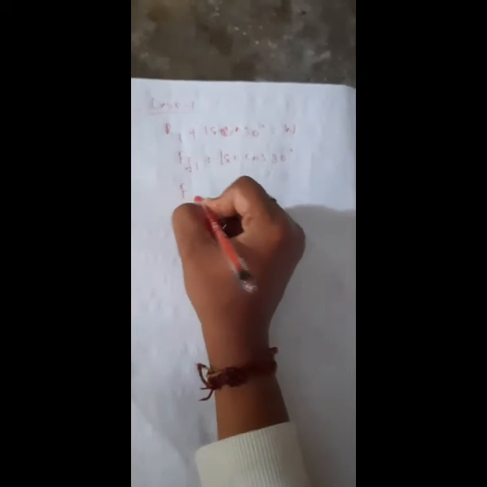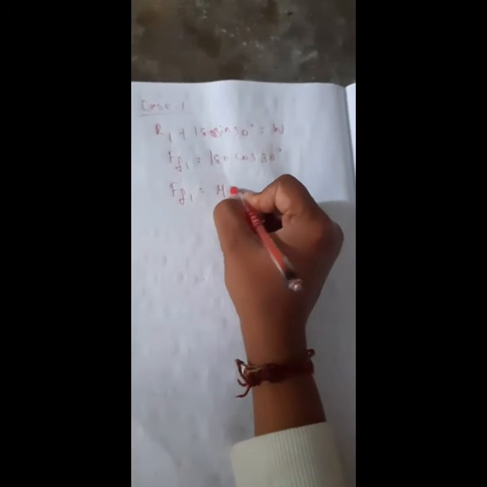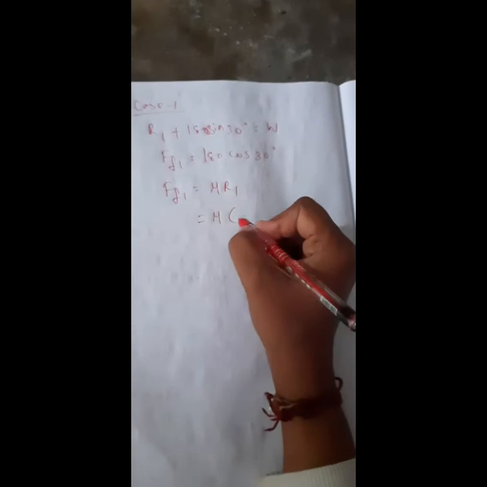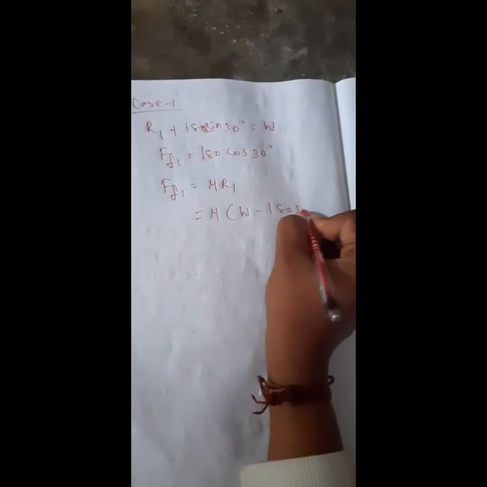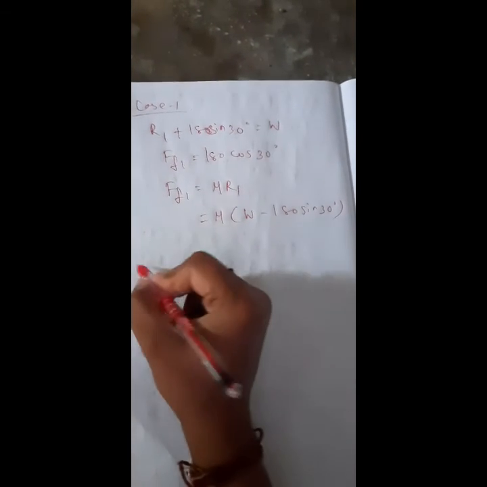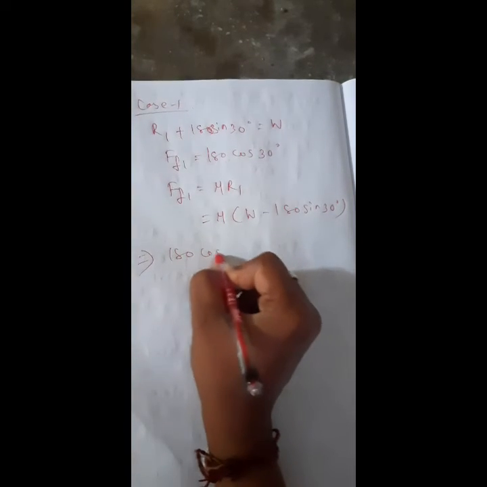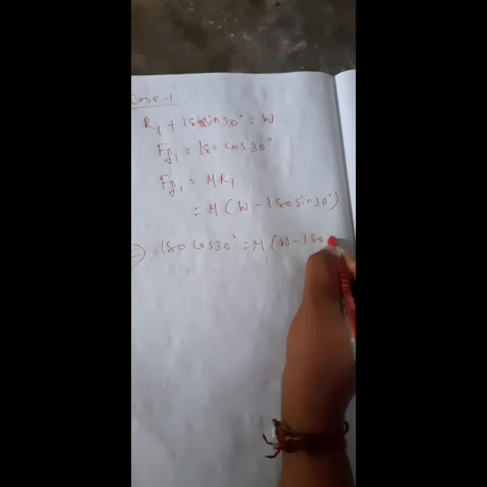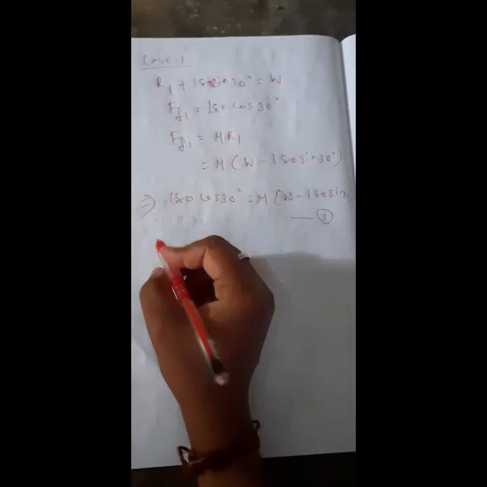From Coulomb's law, Ff1 equals mu R1, that is mu into R1, and we'll take that side, so W minus 180 sin 30. That implies 180 cos 30 equals mu times (W minus 180 sin 30). From here we got this equation. Let this be equation 1, and we'll similarly solve for case 2.